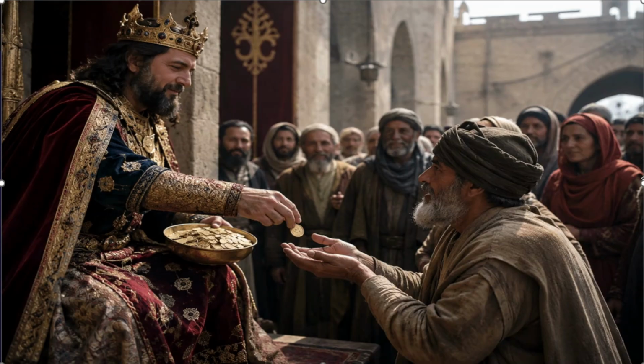Imagine a king is distributing coins among villagers. Some coins are left after giving each villager equal shares.